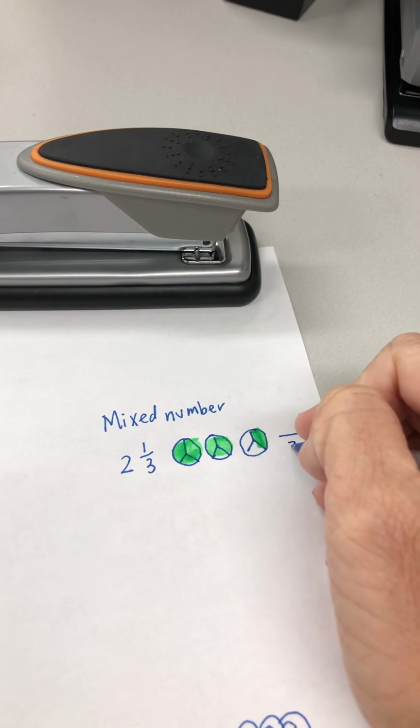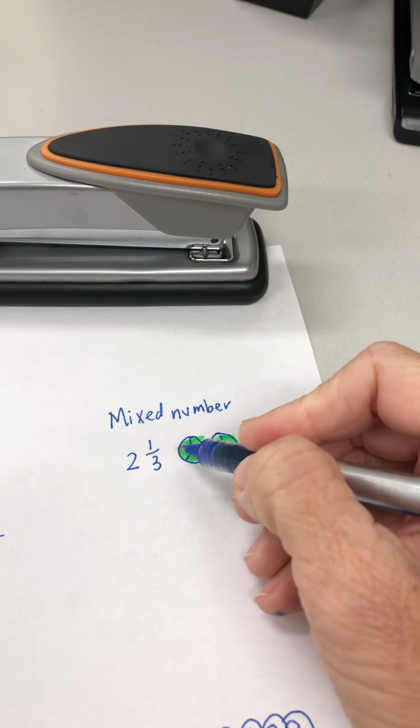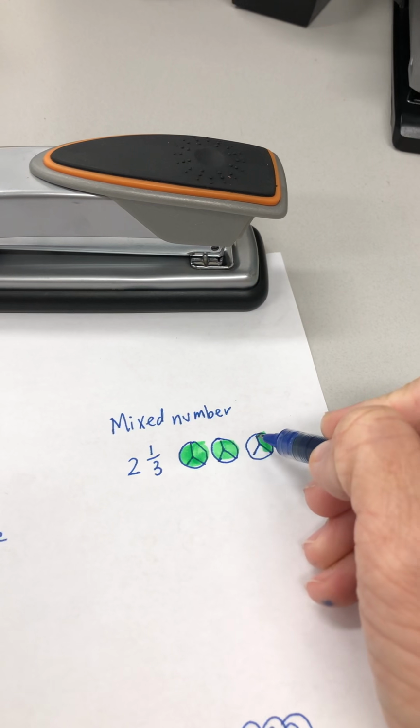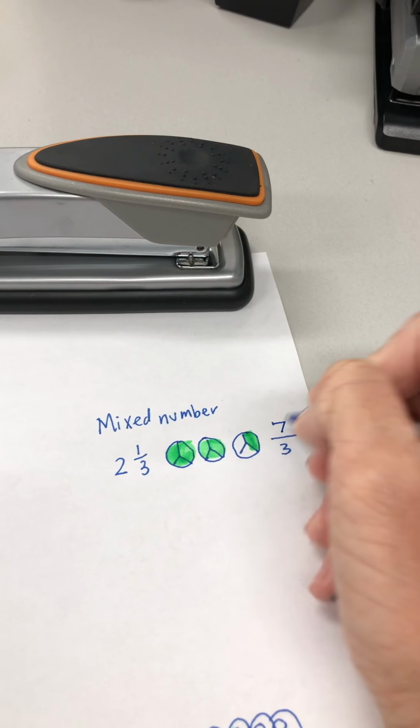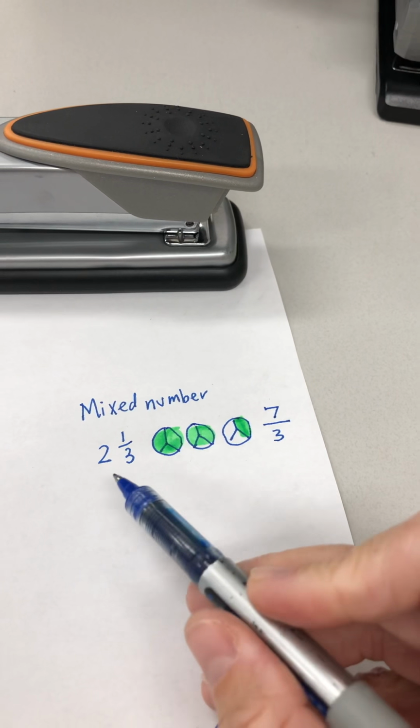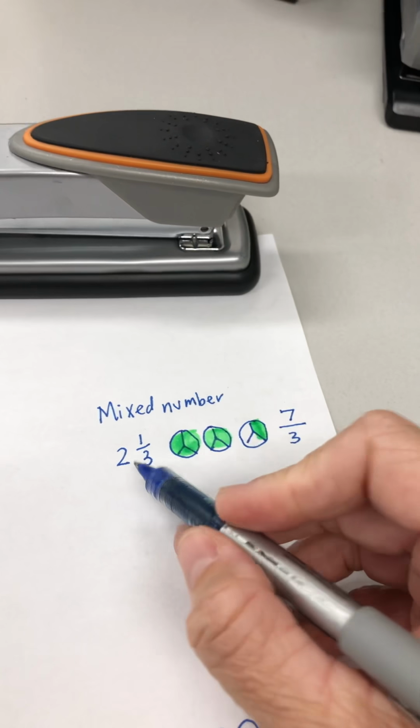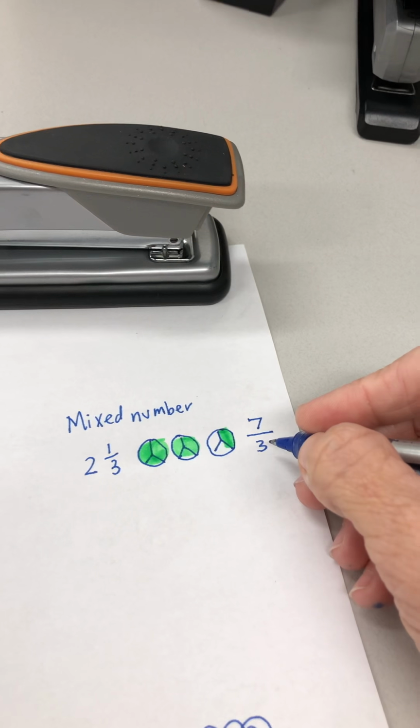So I'm dealing with thirds. How many thirds do I have altogether? 1, 2, 3, 4, 5, 6, 7. So 7/3 is another way to show 2 1/3. We call this a mixed number. We call this a fraction greater than 1.